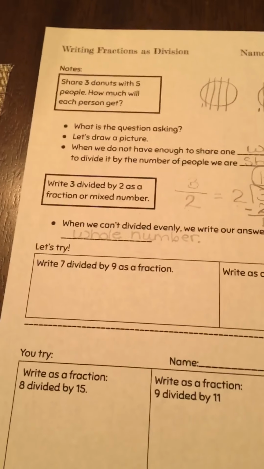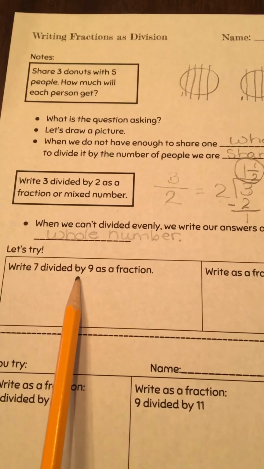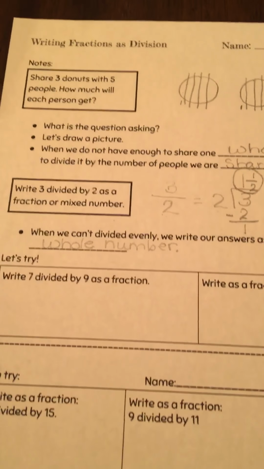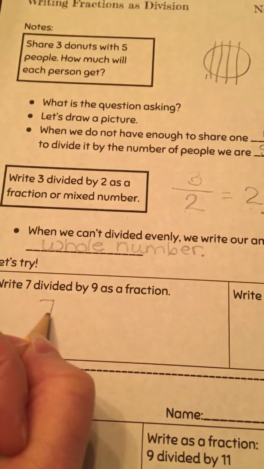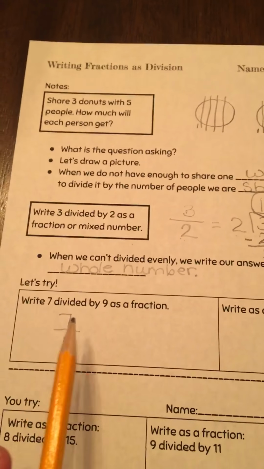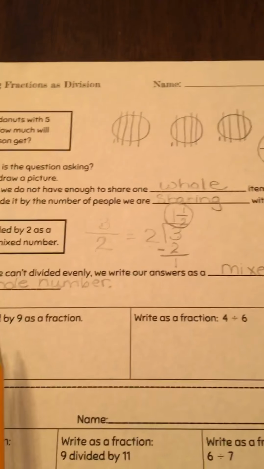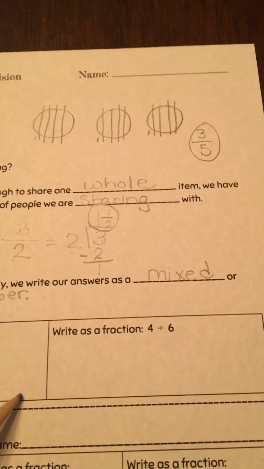Let's try these together. So it says, write 7 divided by 9 as a fraction. So I'm going to just make 7 my numerator, 7 divided by 9, and it's 7/9. This one says write as a fraction 4 divided by 6.